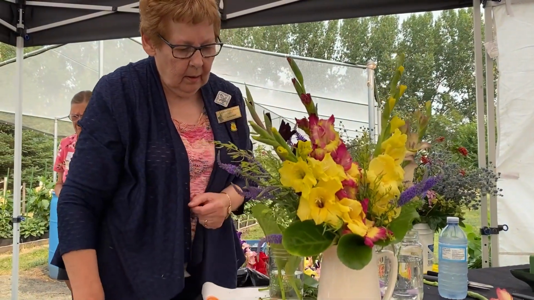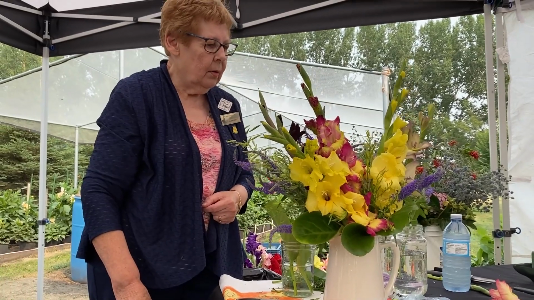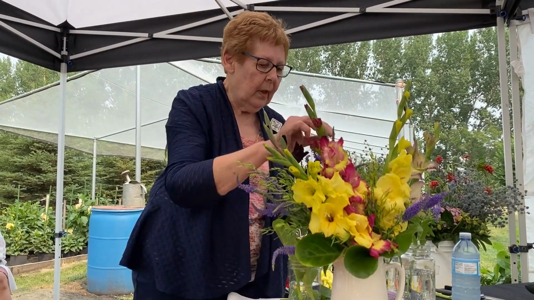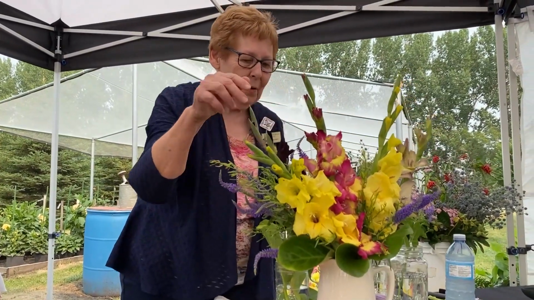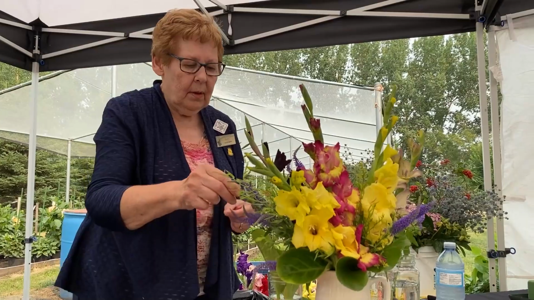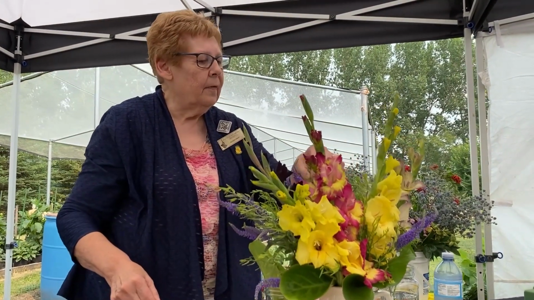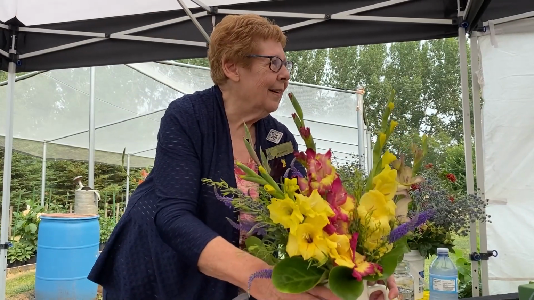Mine's a vertical, I guess called old-fashioned Victorian style. So it's to look as if you'd gathered flowers from your garden and just put them in your vase. And used mainly glads, and tried to coordinate the colors a bit. And I used some salvia here, and this feathery stuff is tarragon, and then the big leaves are from Bergenia.